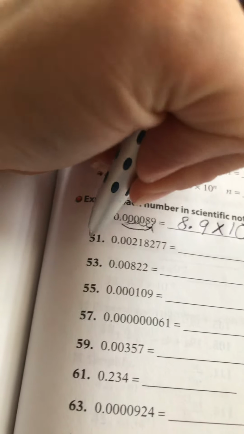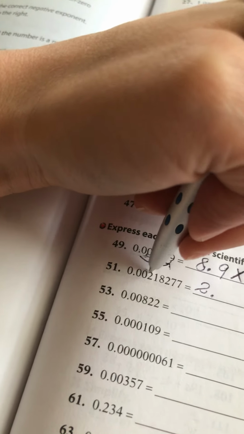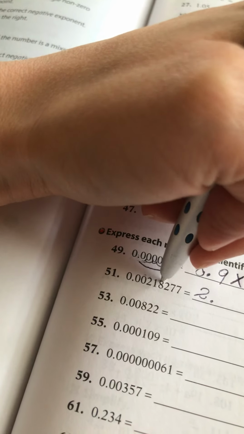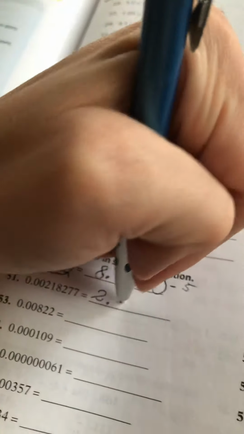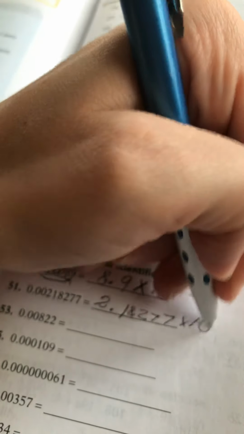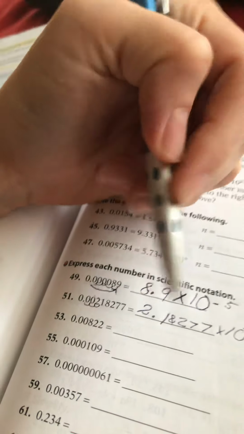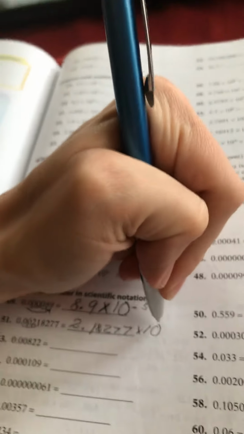Right here, number 51, 2 is going to be my first number in front of the decimal because it's the first number after all the zeros. So it's 2, and then I have 18277 behind it. 18277 times 10, because scientific notation is always times 10. And then it goes over 1, 2, 3 times. But it's negative because it started out with a number that was less than 1. So negative 3.